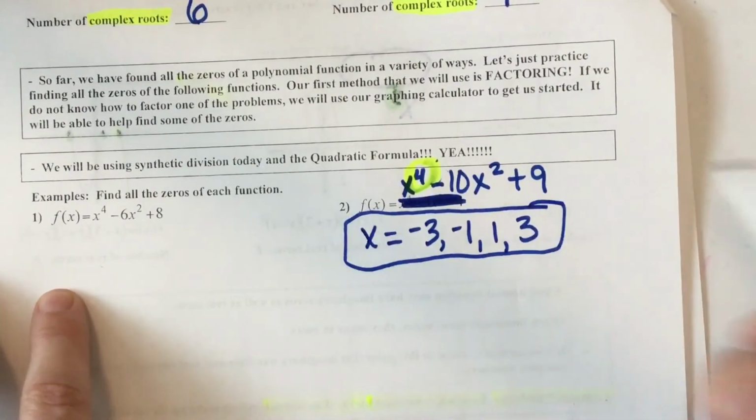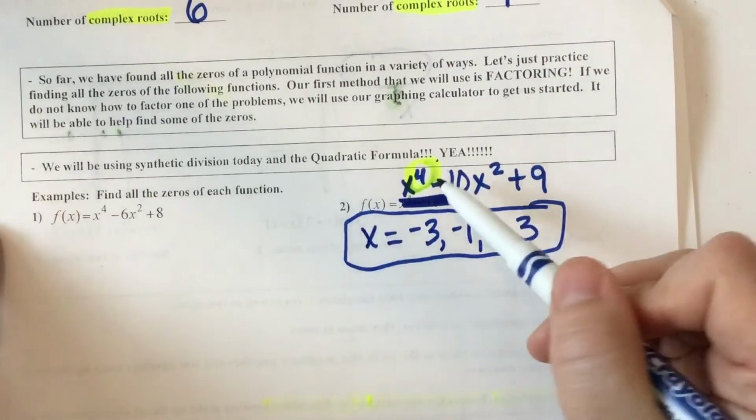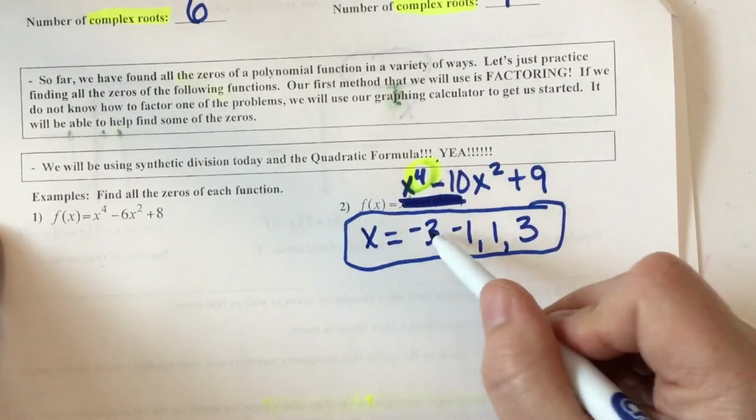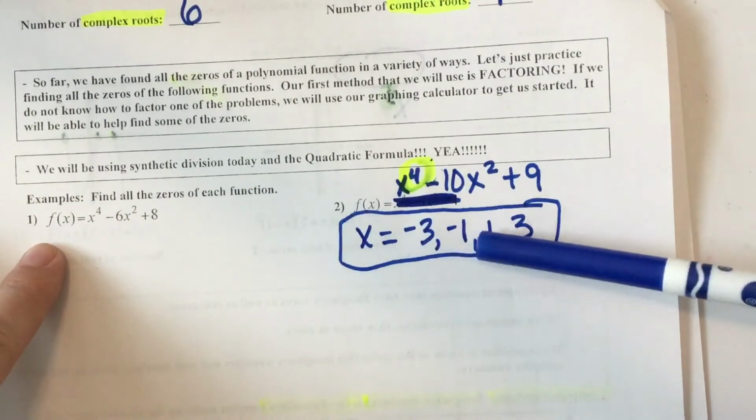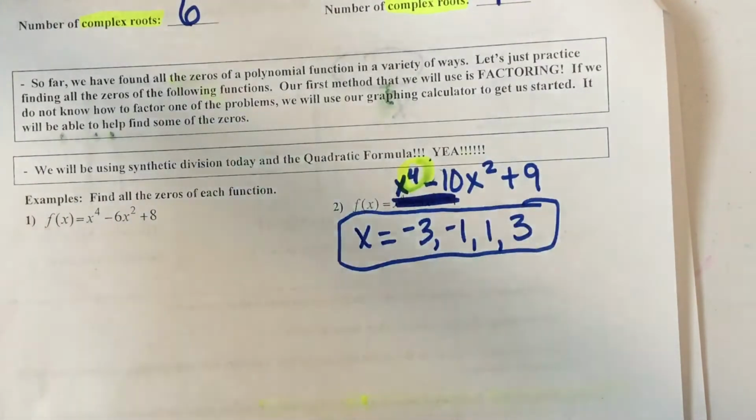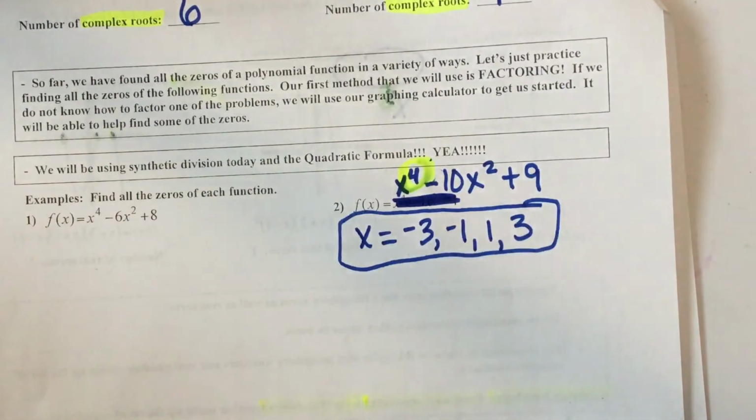So today I want to keep it real easy, and I just want you to know that the highest exponent is how many zeros or complex roots you should get. And if you can see all of them in the calculator, then we're done. And then tomorrow, we're not going to be able to see all of them in the calculator, so then we'll start doing synthetic division, and we might have to do quadratic formula or square root method.